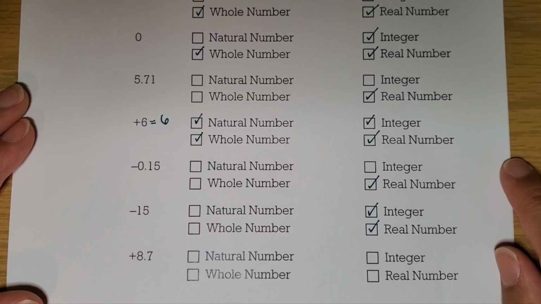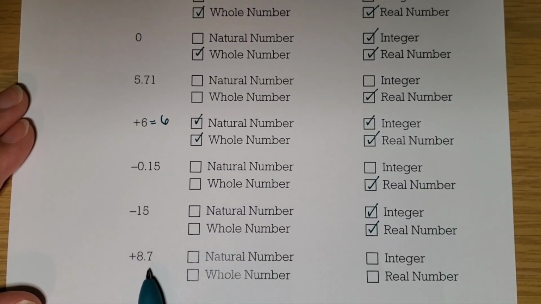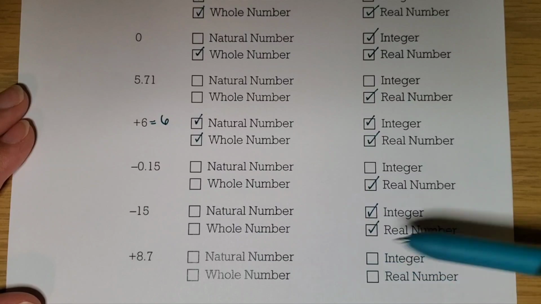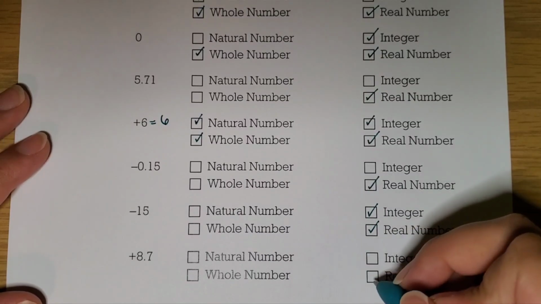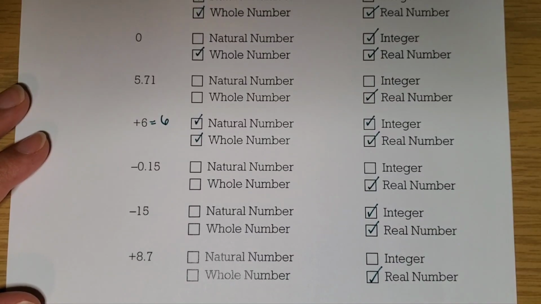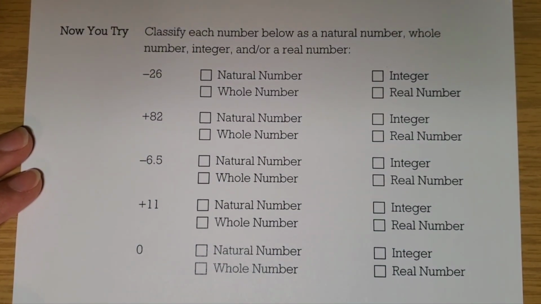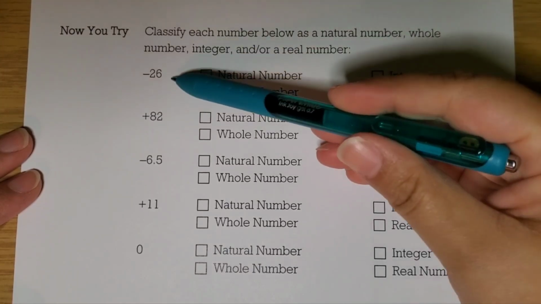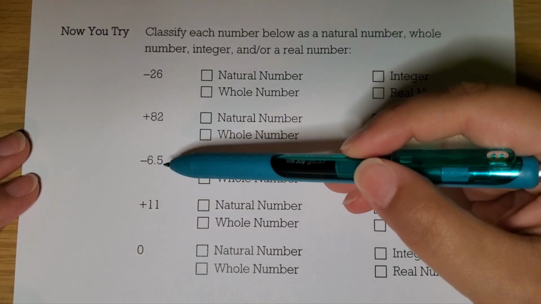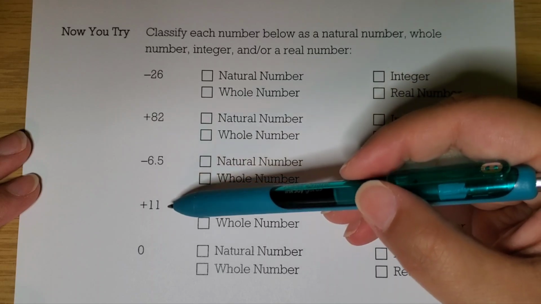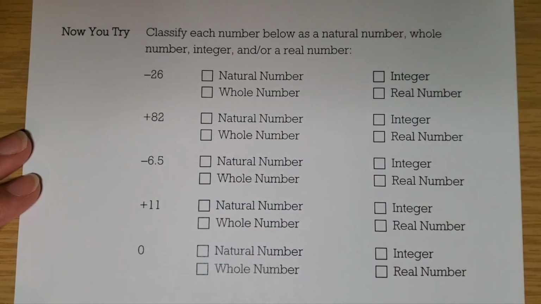And the last one for this example is a positive 8 7/10. Again, we've got some stuff happening after the decimal point, so it's not natural, it's not whole, it's not an integer, so the only thing it is is a real number. Okay, so here are some numbers for you to try and classify on your own. So now you can try to classify negative 26, a positive 82, a negative 6.5, a positive 11, and a 0. So see if you can identify what type of numbers each of these numbers is going to be.